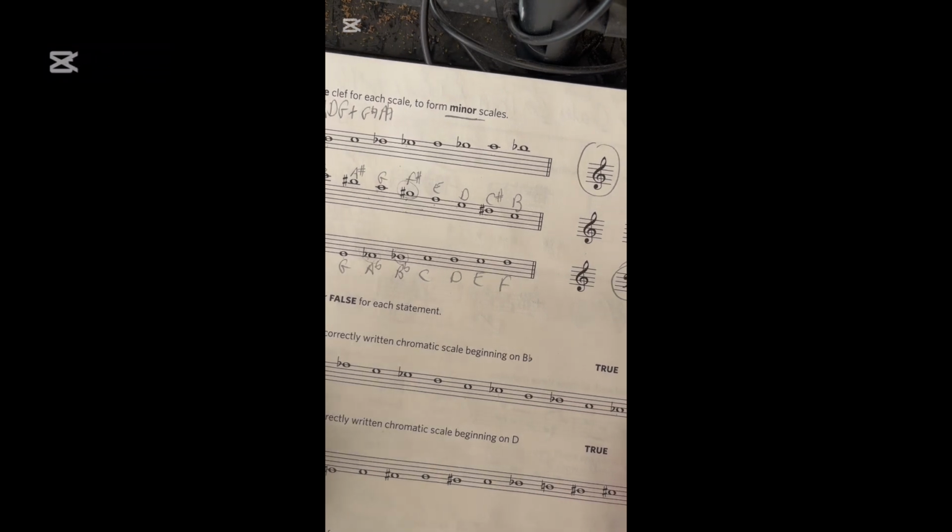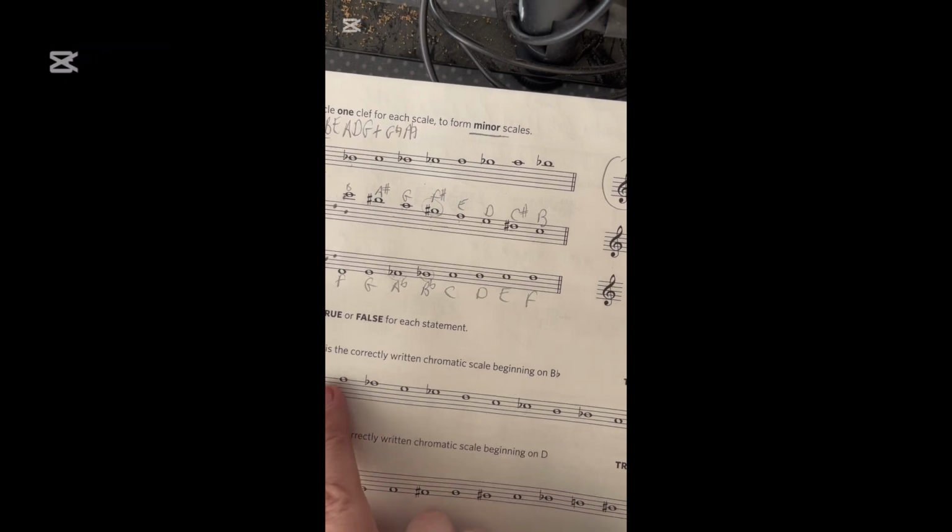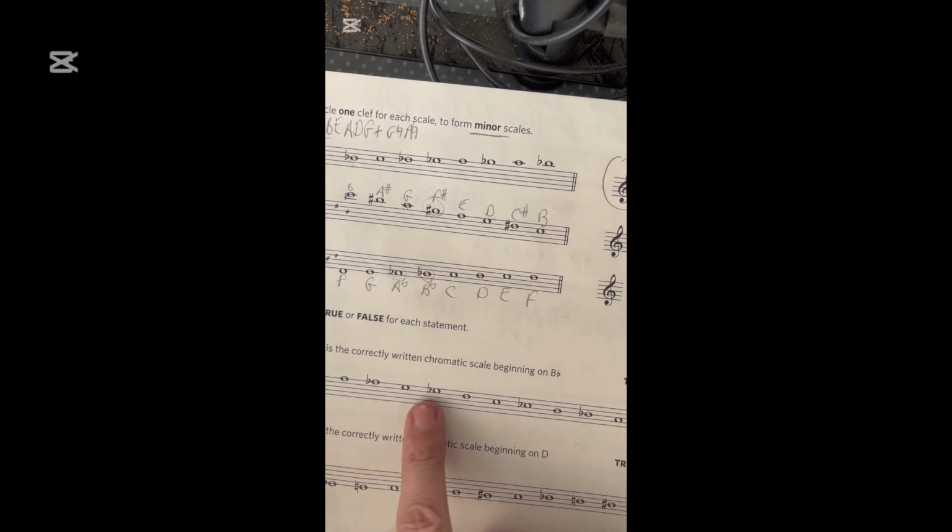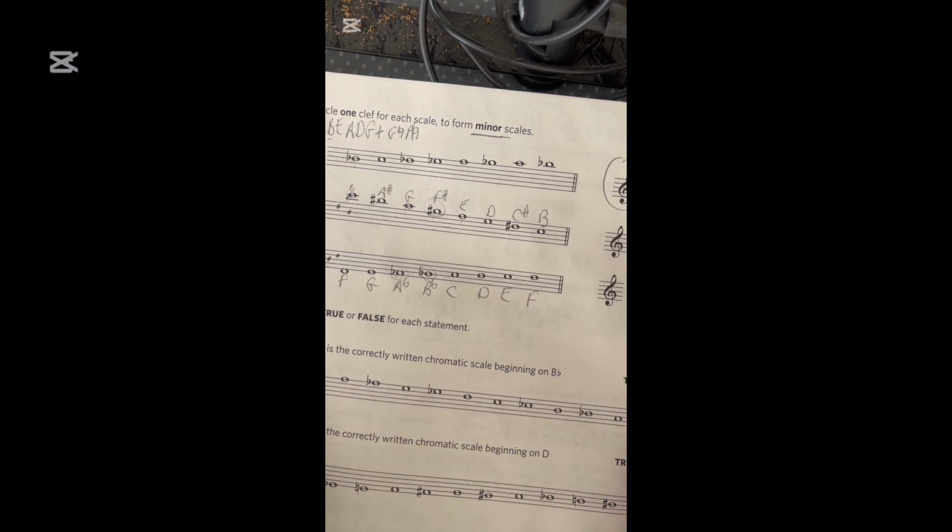So we've started on the right note, both of those are B flats, okay? And then we need a note on every line and space going down, which there is, and we just need to see that every note now steps down 1 semitone from the note above it.